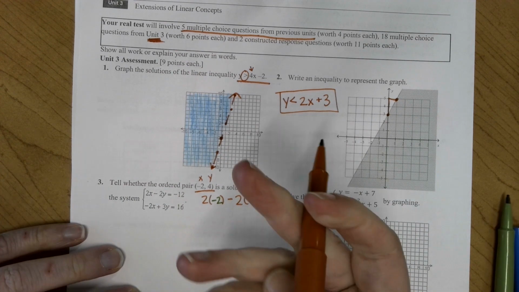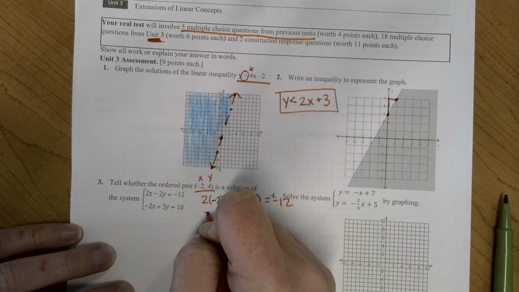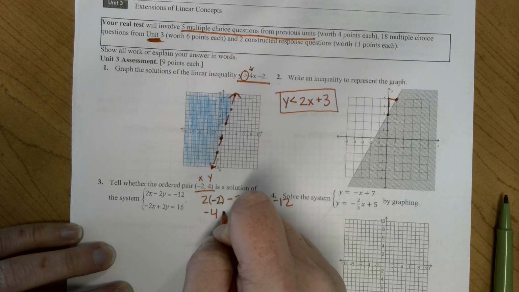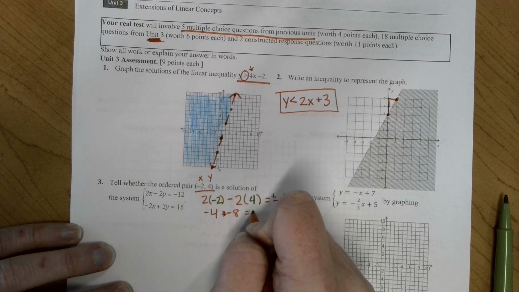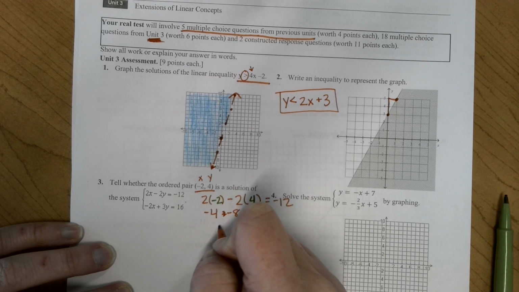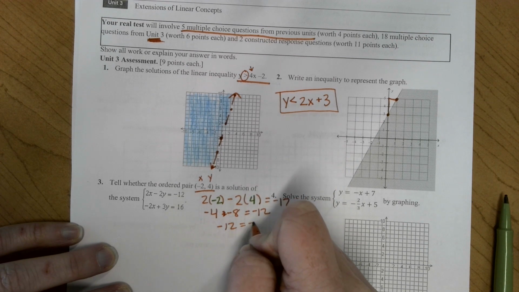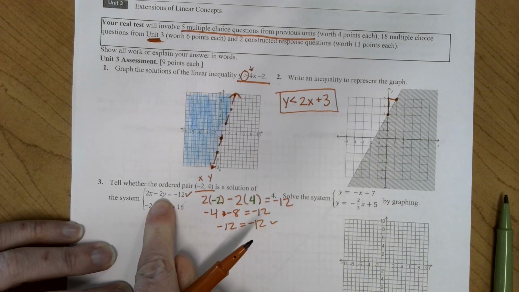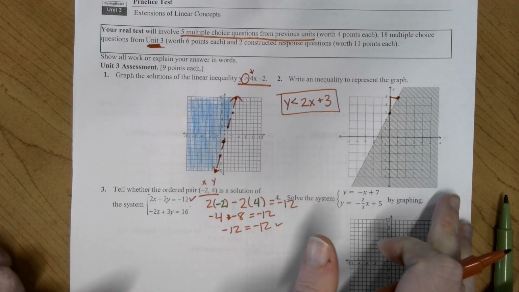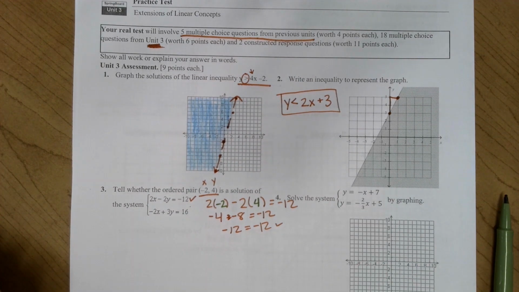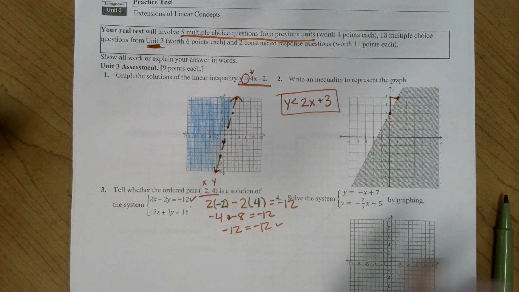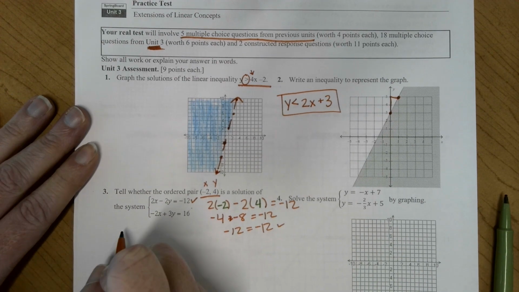All right, and we'll simplify this. So 2 times negative 2 is negative 4. Negative 2 times 4 is negative 8. Negative 4 and negative 8 is negative 12. And negative 12 is equal to negative 12. So it is a solution to the first equation. A lot of people are going to stop here and be like, boom, it's a solution. But we have to check both. If it's a solution to one but not the other, then it's not a solution to the system.